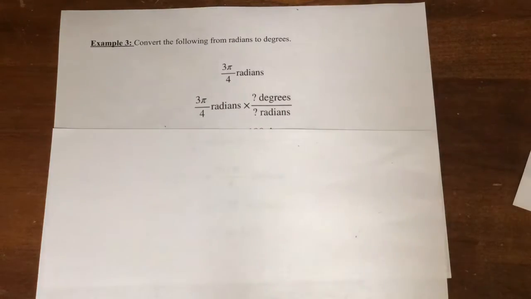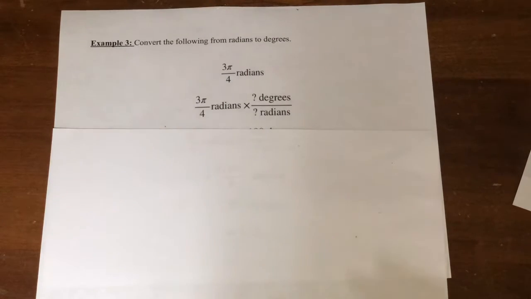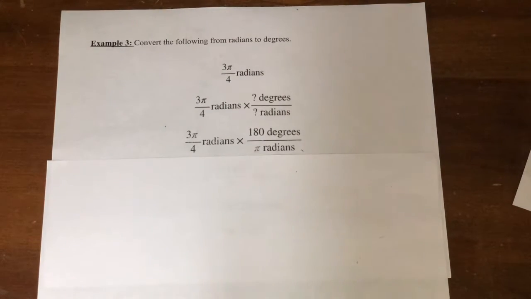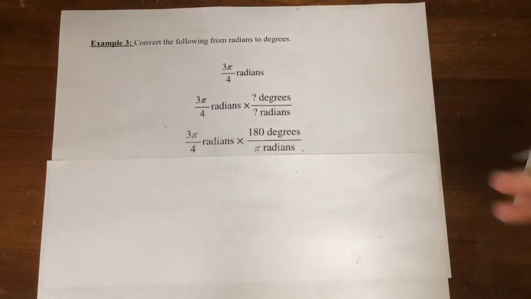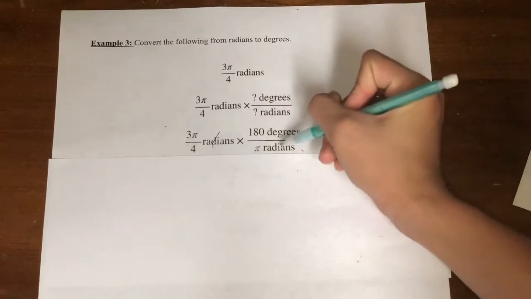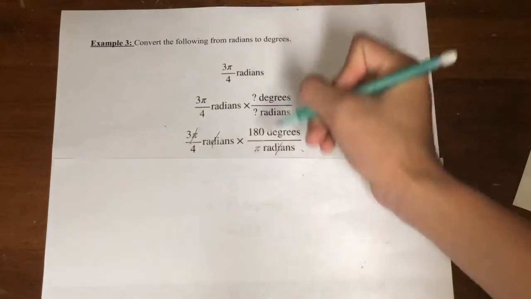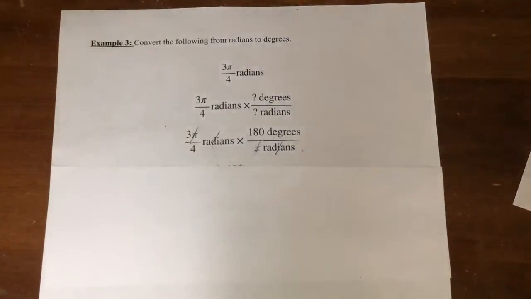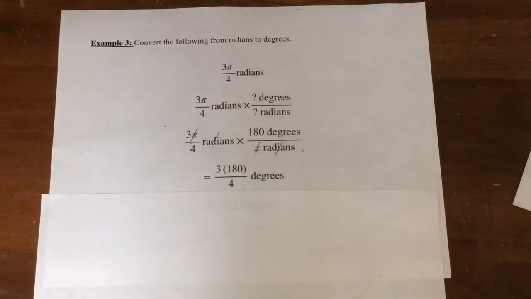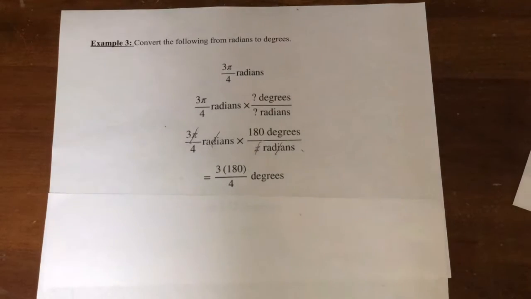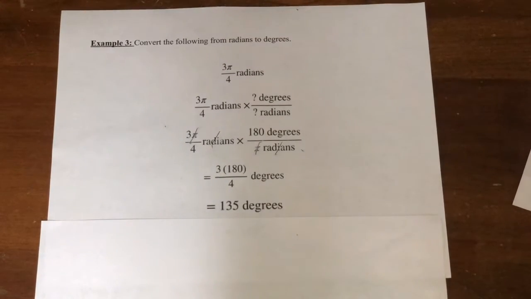Let's say that we have 180 degrees. We learned that 180 degrees is equivalent to pi radians. Therefore, we have 3 pi divided by 4 radians times 180 degrees divided by pi radians. We can cancel radians with radians and pi with pi, which leaves us with 3 times 180 divided by 4 degrees. Simplifying this, we get the answer of 135 degrees.